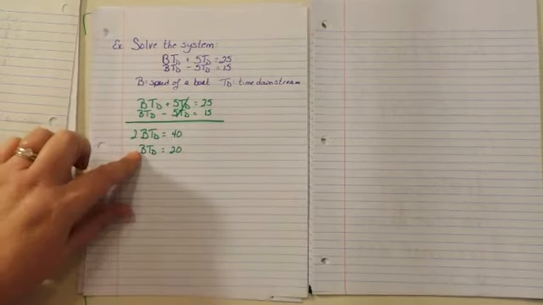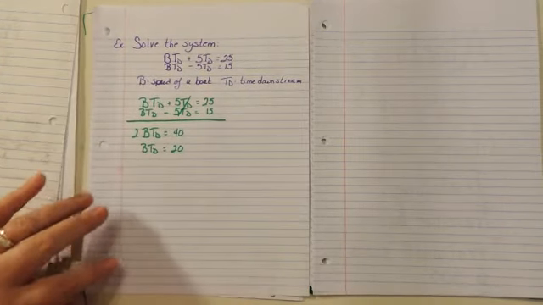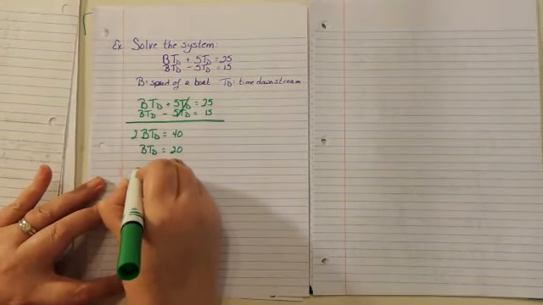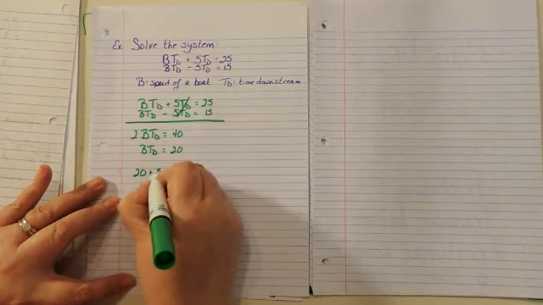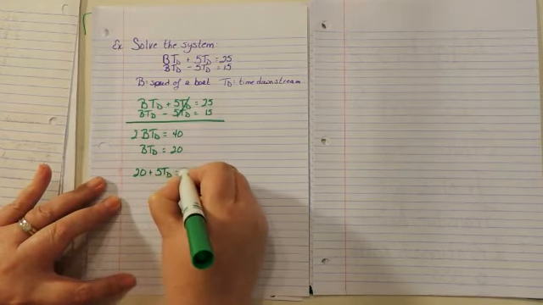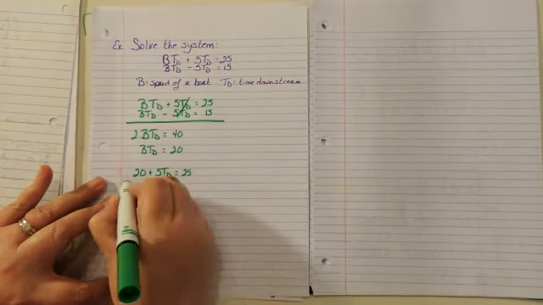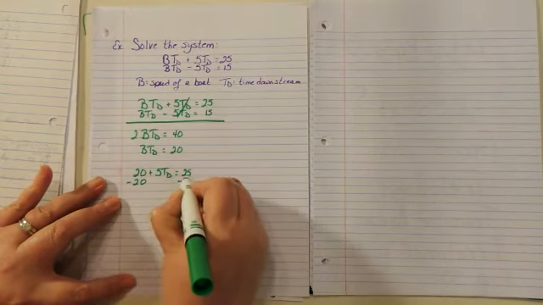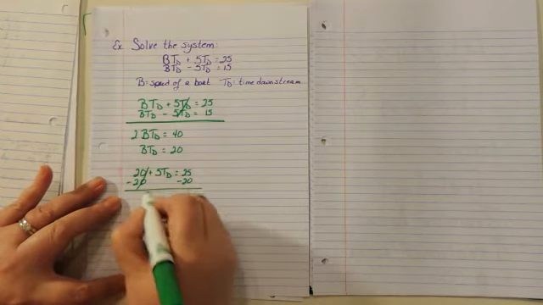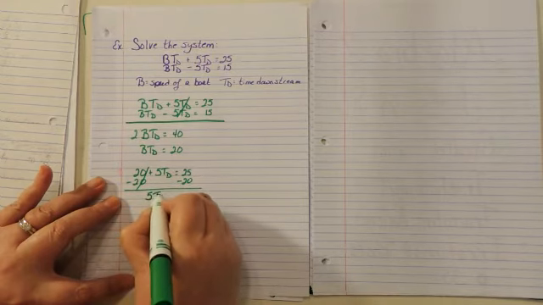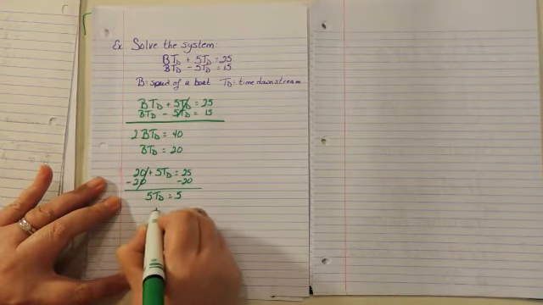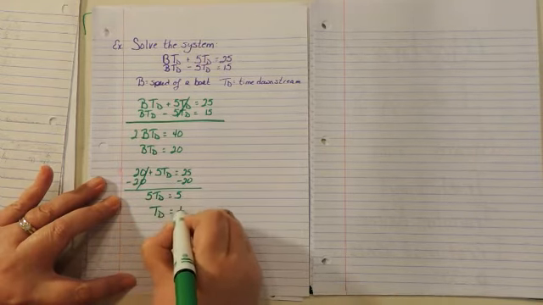Okay, now we can substitute this back into one of these. So we have 20 plus 5td equals 25. Subtract 20 from both sides, and we have 5td equals 5. So the time downstream is 1.